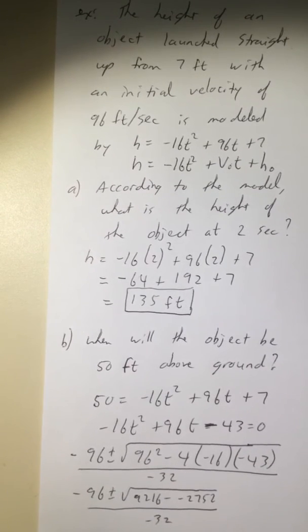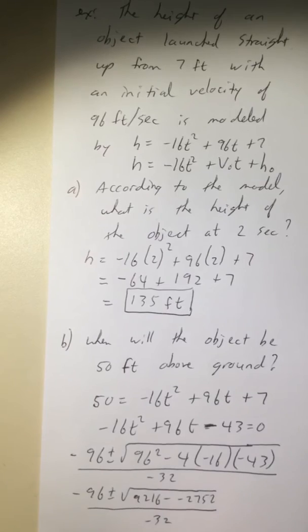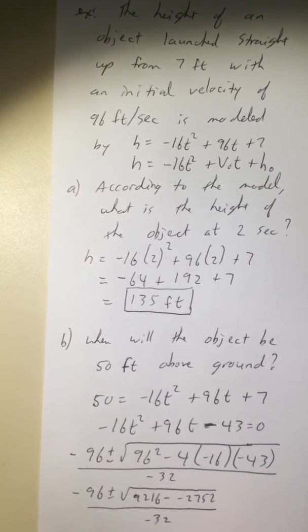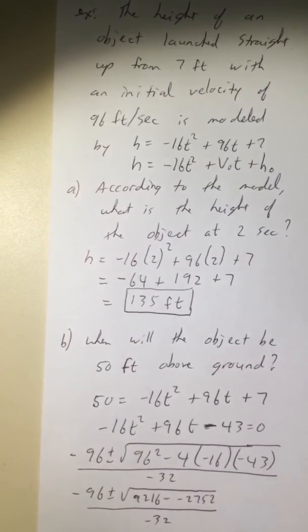And then we got 109.4 plus 96 and then divide that by 32. And we have 6.419. And these, of course, are in seconds, right? Because this is all time, and time is in seconds.